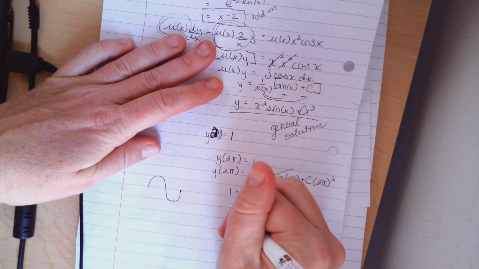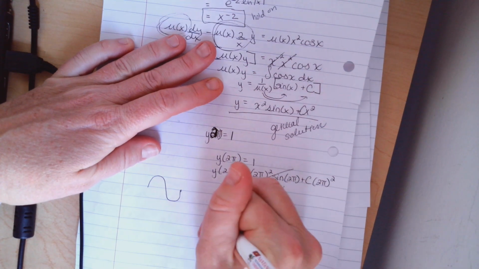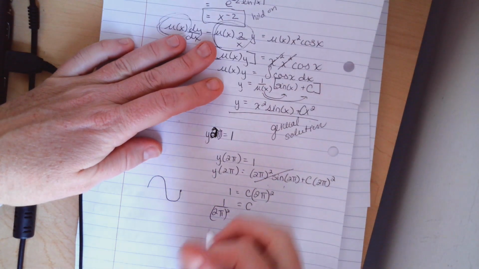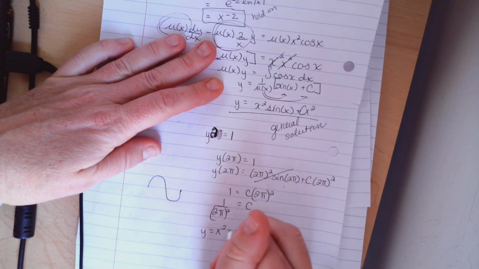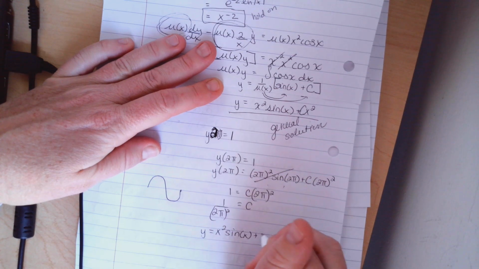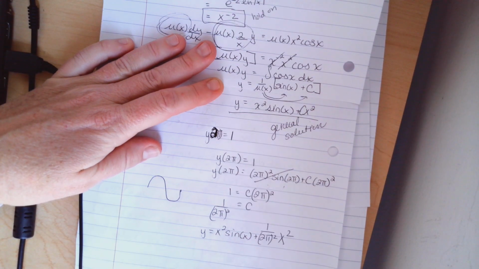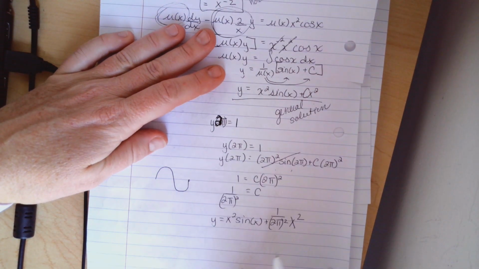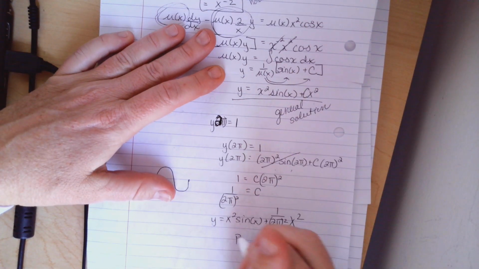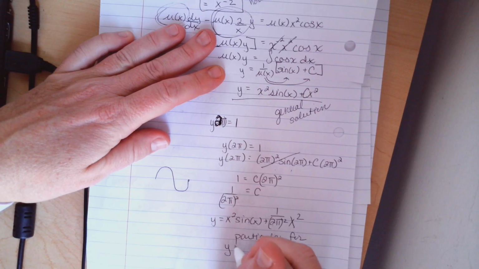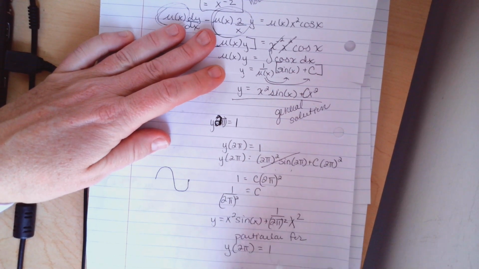So in this situation, c is going to equal 1 over 2 pi squared. And then that y equals is the particular solution. I just plugged in for c. The particular solution for y at 2 pi equaling 1. All right? I hope that was helpful.